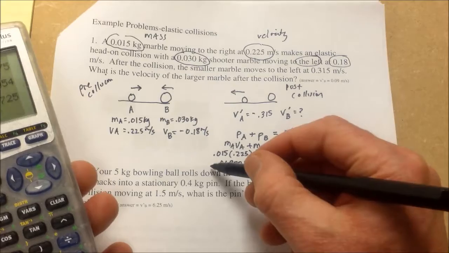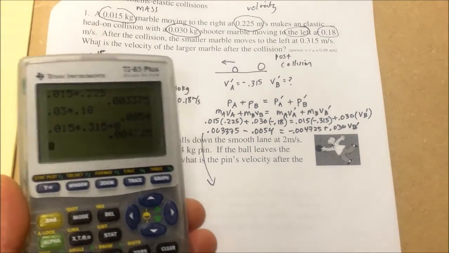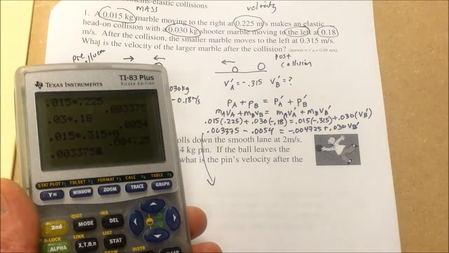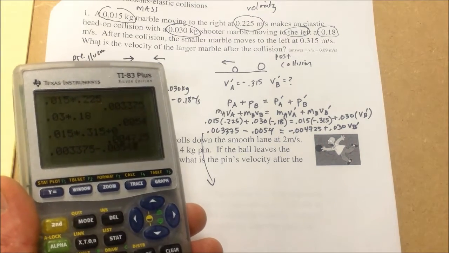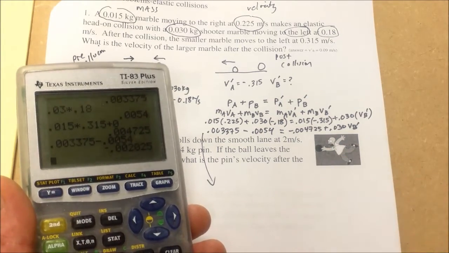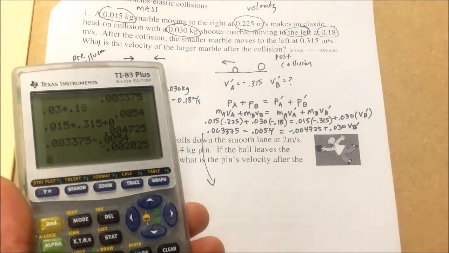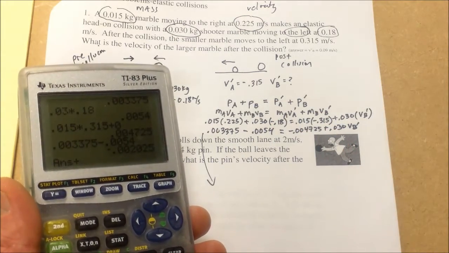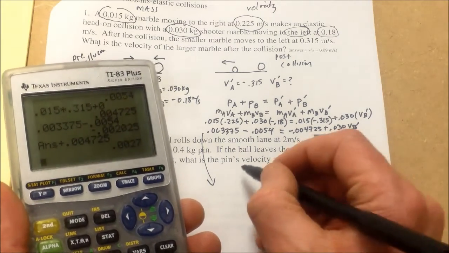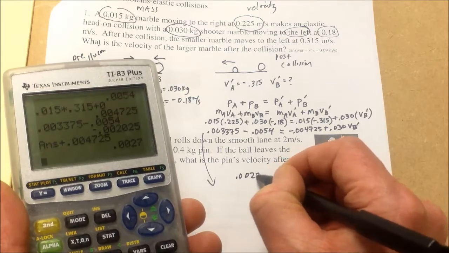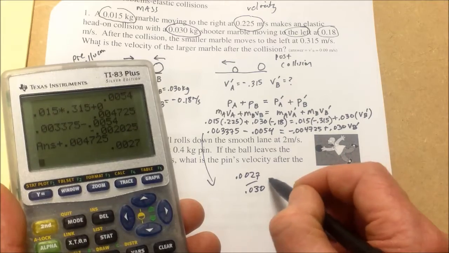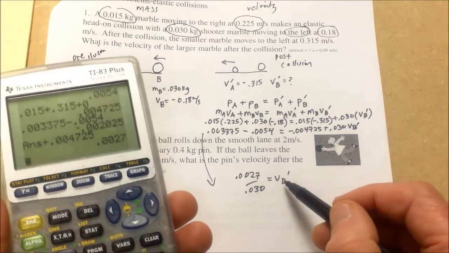I'm kind of running out of room, so I'll keep it going down here. I'm going to take 0.003375 minus 0.0054, and I get my left side. I'm going to add 0.004725 to that, putting it on the other side. I get 0.0027. I want to divide that by this coefficient, and that should be VB prime.